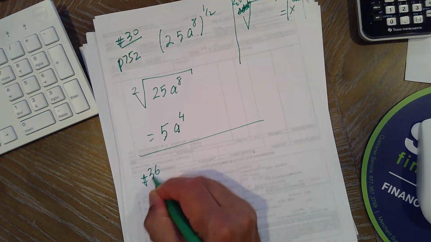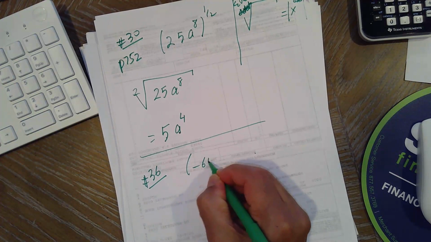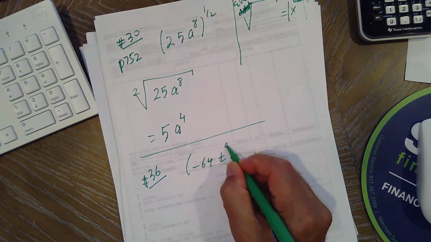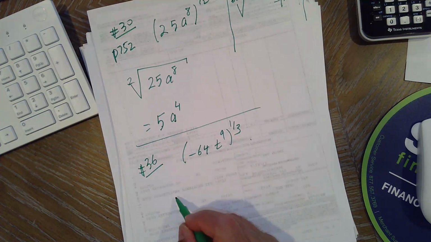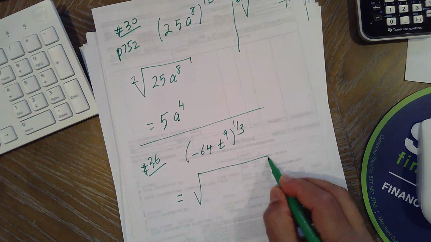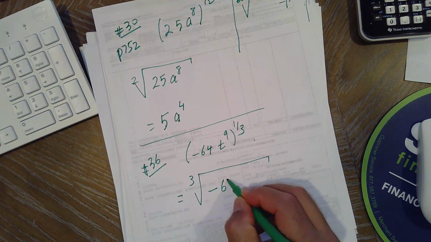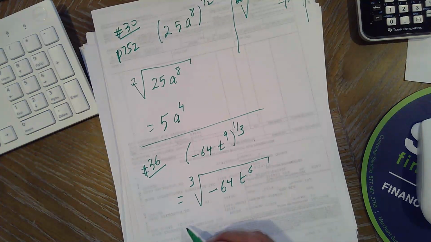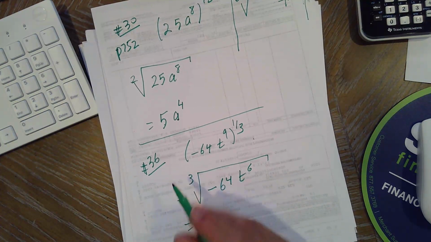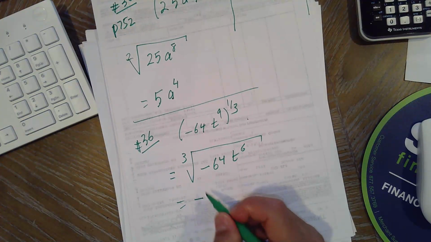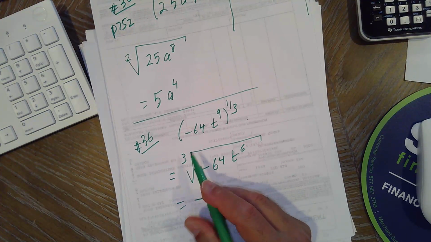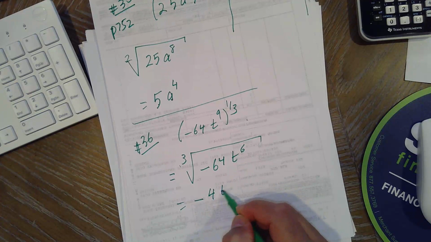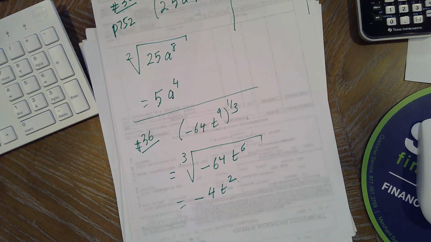36, negative 64 t to the 9th to the 1/3. Again, 1/3 is cube root. Everything inside the parentheses goes under the radical. Since we have an odd index, no need for absolute value. Cube root of negative 64 is negative 4. 3 divides the power twice, so it's negative 4t squared.